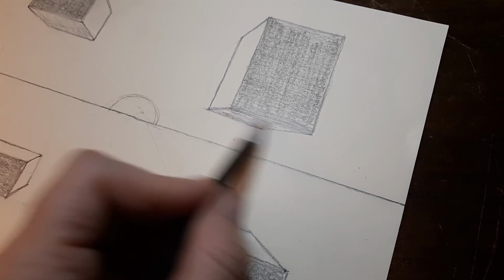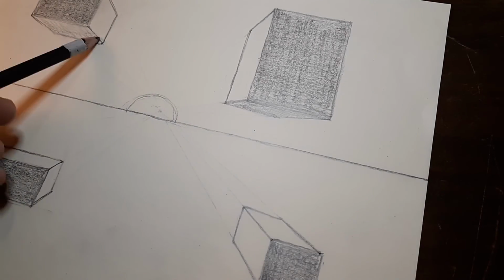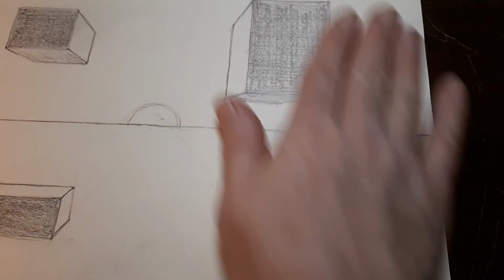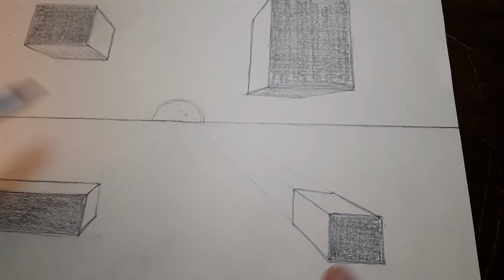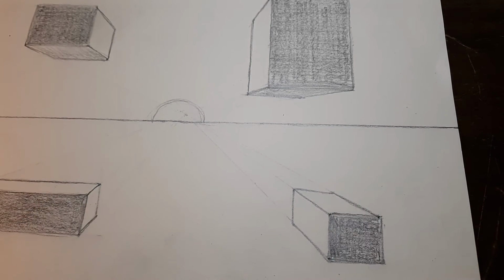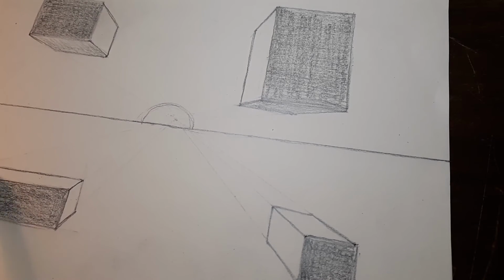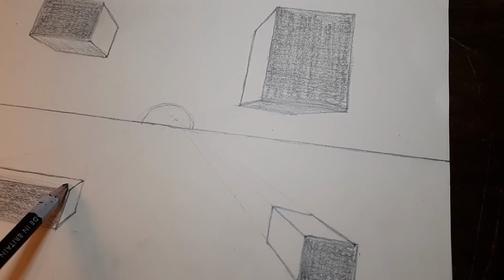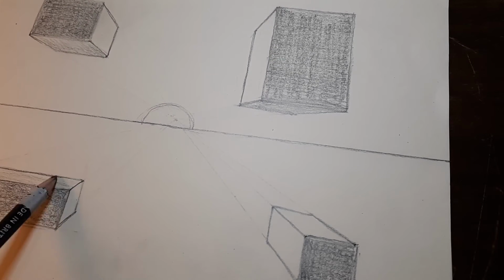They're just going to get a light color, not as dark as this. And these 2 top can get also a slightly light color.